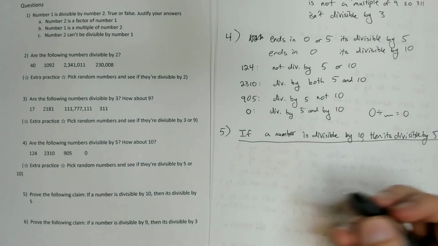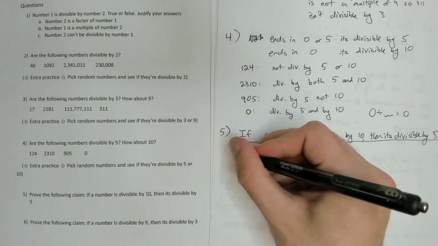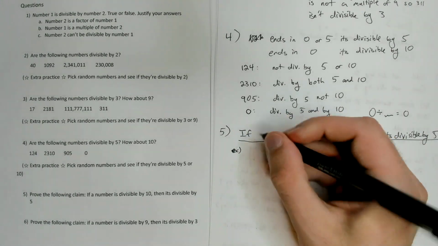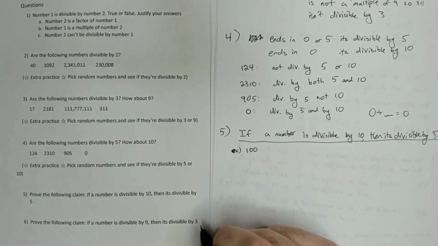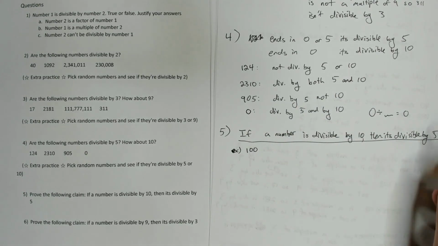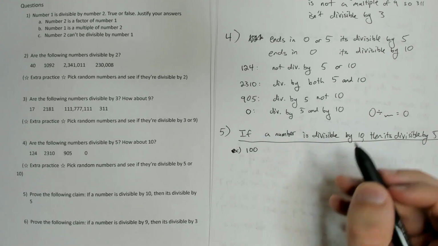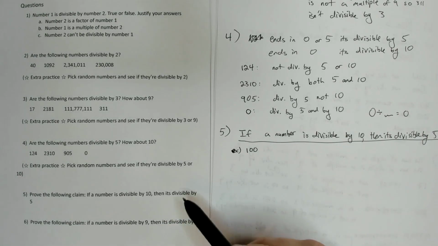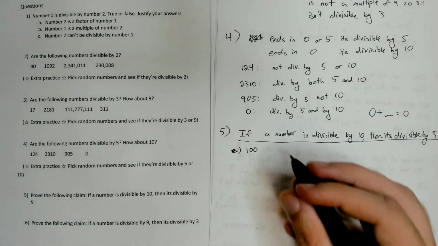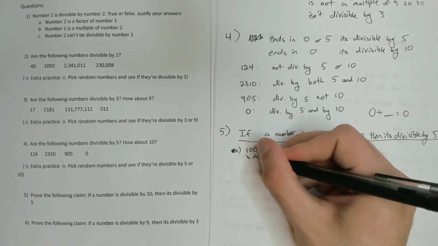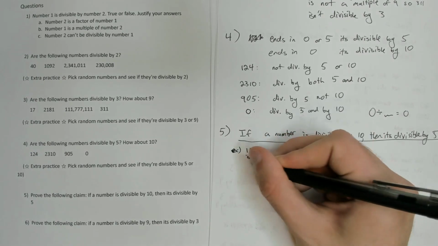And we can do some examples to kind of show what this claim is saying. So if we take a number that's divisible by 10, let's say 100, all right, we know it's divisible by 10 because it ends in a 0. Then it's saying this is also divisible by 5. Well, is 100 divisible by 5? Well, yeah, sure it is, right? Because, well, it ends in a 0. 100 divided by 5, that's going to be 20. All right, so it is divisible by 10 and by 5.